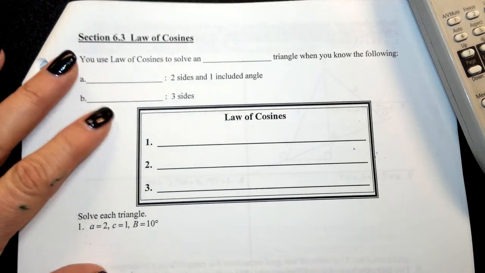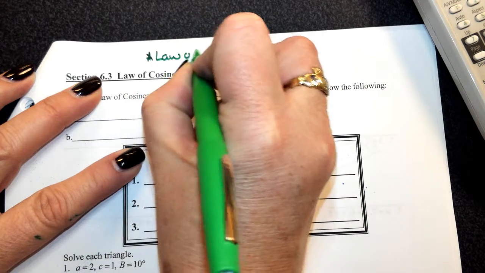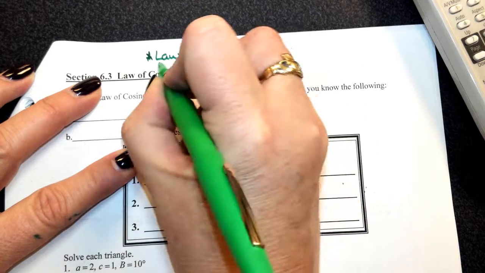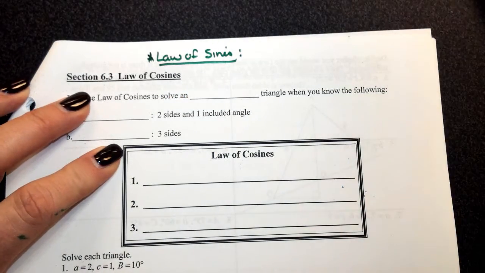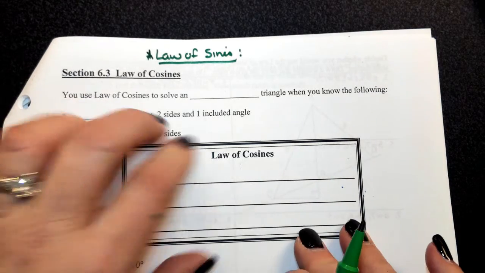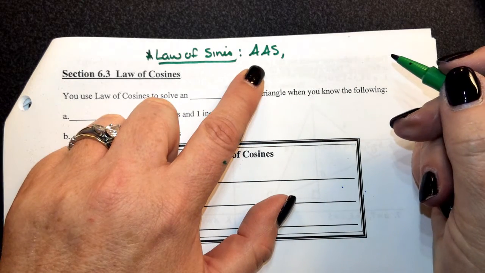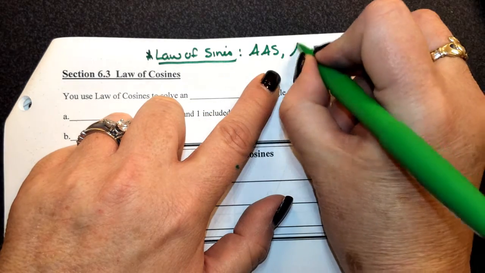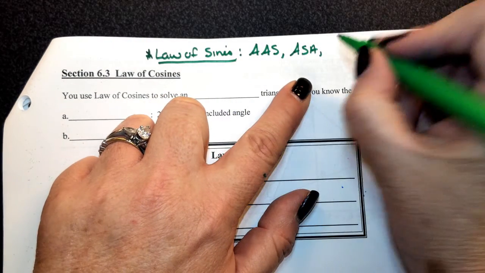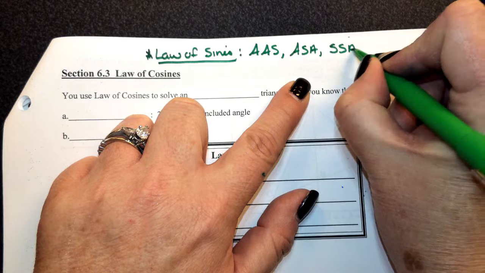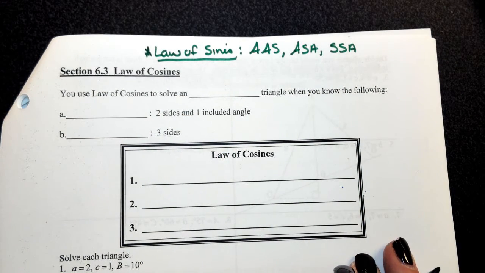So just to review, remember what we went over last class, law of sines. Because in these problems now, you're going to have to decide, is it a law of sines problem or is it a law of cosines? Remember, law of sines you use if you're given the angle angle side, two angles and a non-included side. You use it also for angle side angle, two angles and the included side. You also use law of sines for the side side angle. So if that information is presented to you, that's how you know it's going to be a law of sines problem.